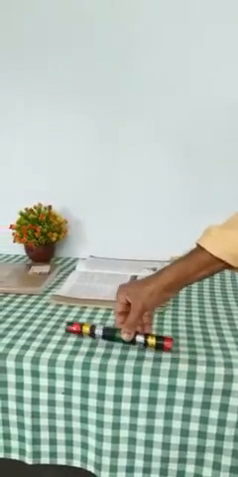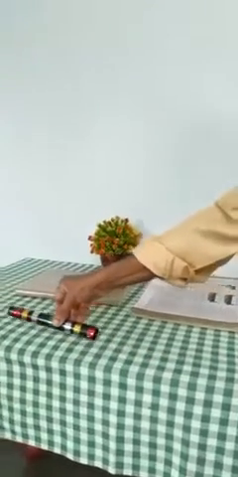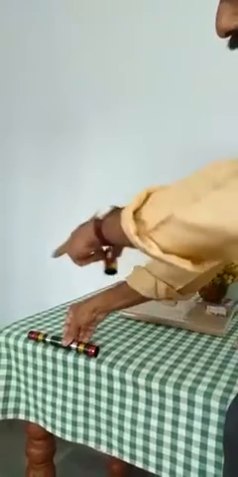Let's see how we can measure the length of this desk using danda and gilli. So look here. 1, 2, 3, 4, 5. Now the remaining part is very short. Can we measure the remaining part using this danda? It's not possible. So we have a small device called gilli. Danda and gilli are Hindi words. Gilli means a small stick.